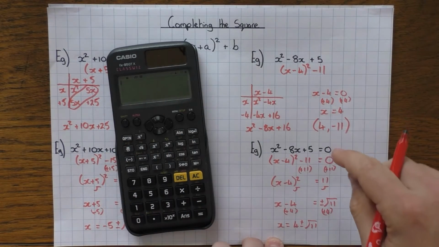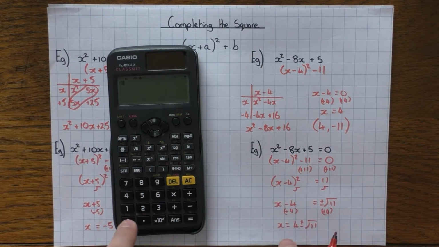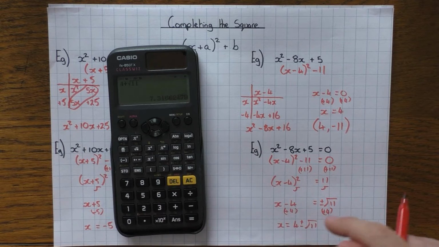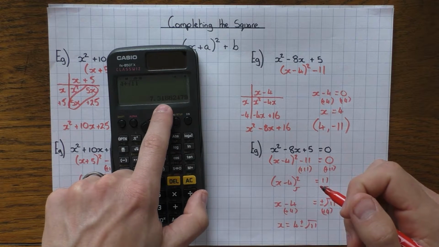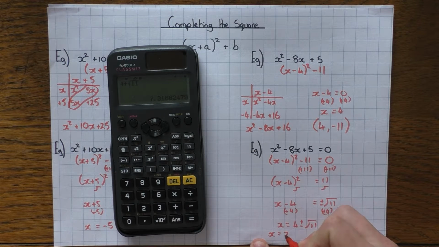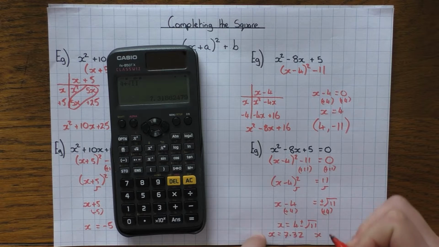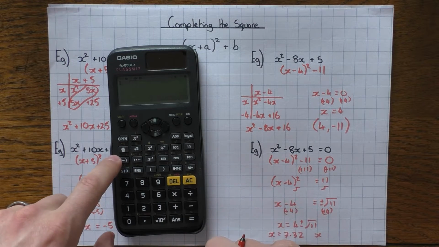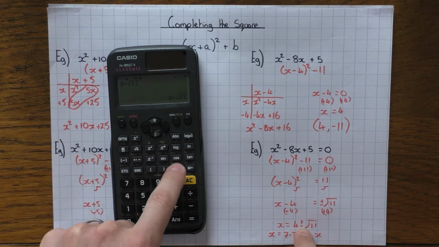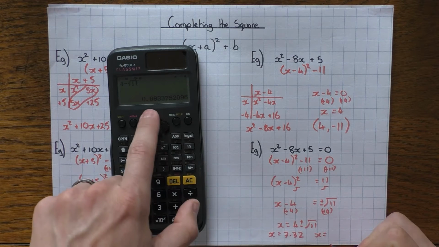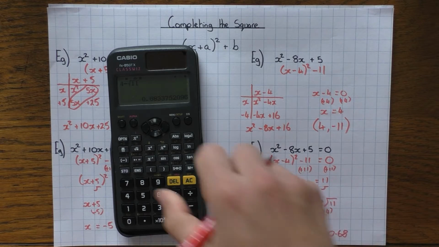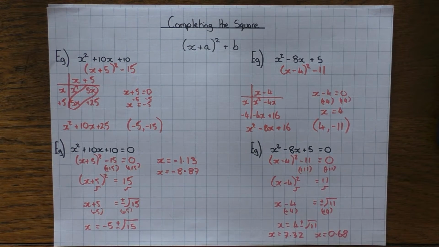Get the old calculator out and put it in. So I've got 4, I'll do the plus first again, the square root of 11, SD, so that gives me, again, 2 decimal places I'm going to do here, 7.32, x equals 7.32, and then do the subtraction one, so 4 minus the square root of 11, and again I'll do that to 2 decimal places, 0.68. Excellent. Okay, and that's the basics of it.